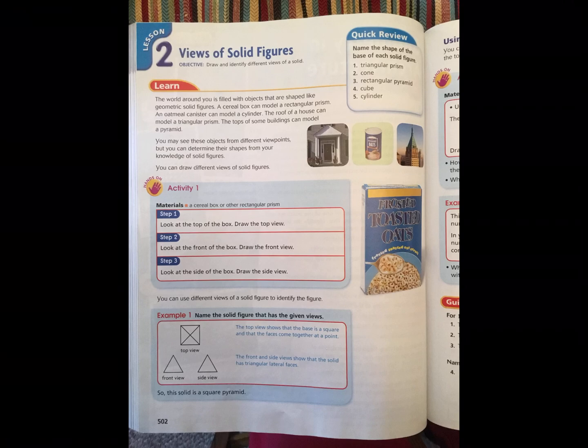Okay. Now it says to look at the front of the box. So again, I don't want you looking down at the front of the box. I want you to put your head directly in front of the box so that all you can see is the front. What shape do you see that you could draw? A rectangle that is quite a bit taller than it is wide.